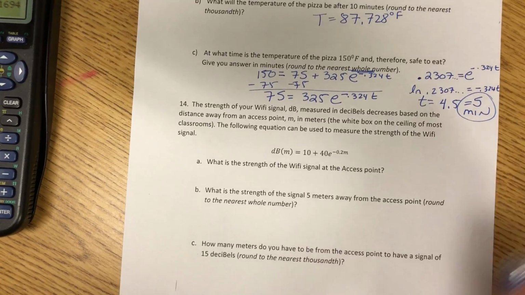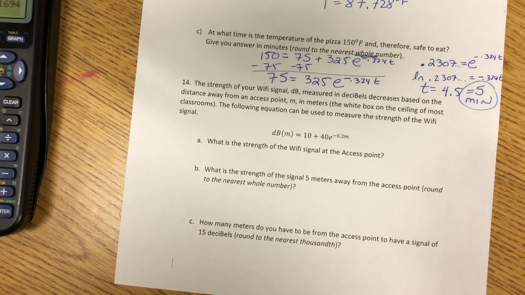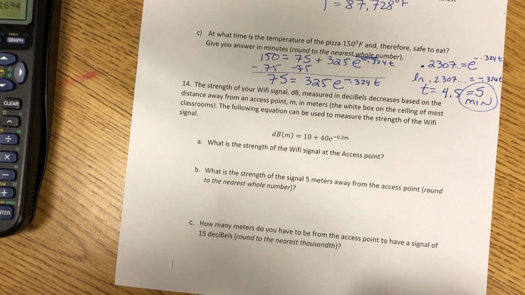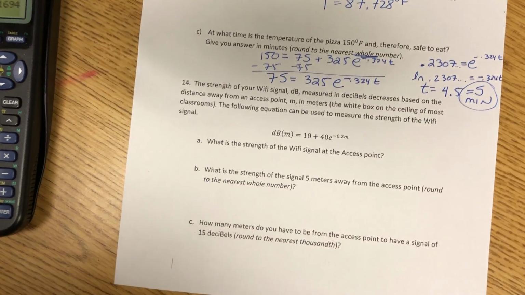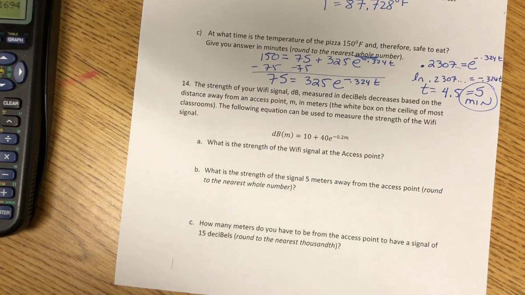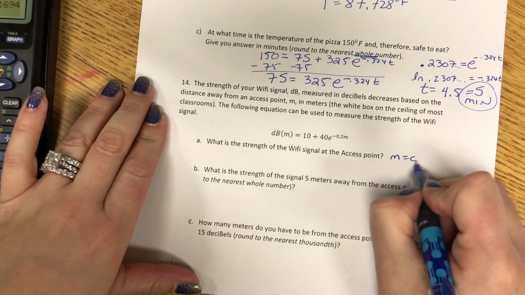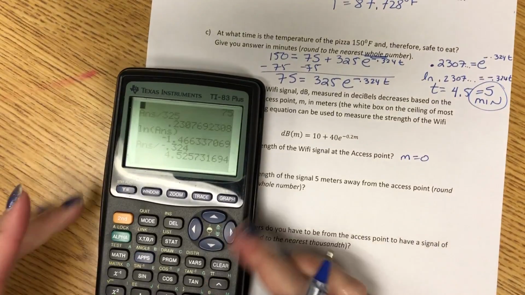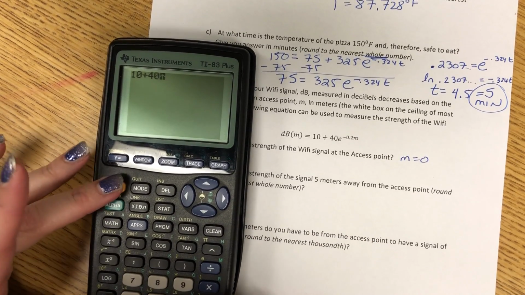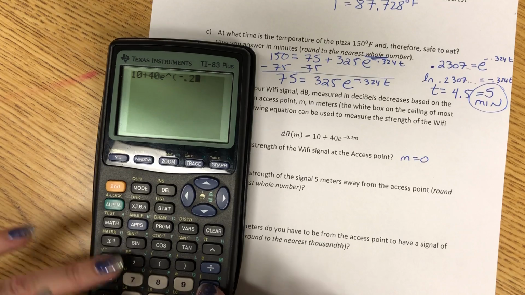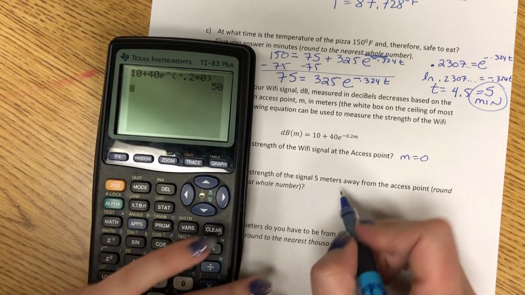All right, the last question. The strength of our Wi-Fi signal is measured in decibels, which is dB. It decreases based on the distance away from an access point in meters. The following equation can be used to model the signal strength. So what is the strength at the access point? So that is when m is 0. Let's type it in. 10 plus 40 e to the negative 0.2 times 0. That is 50.